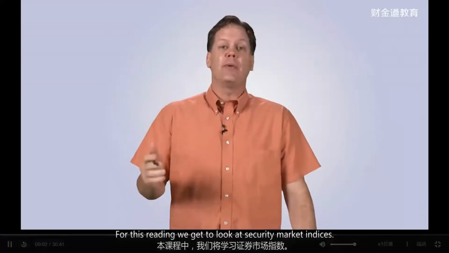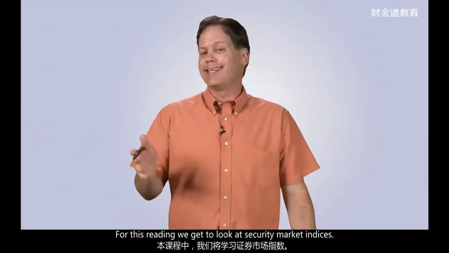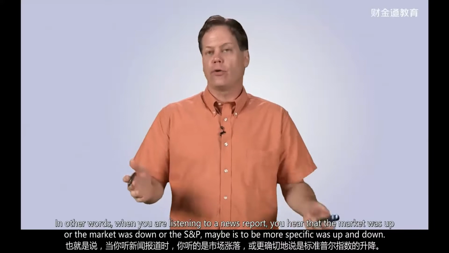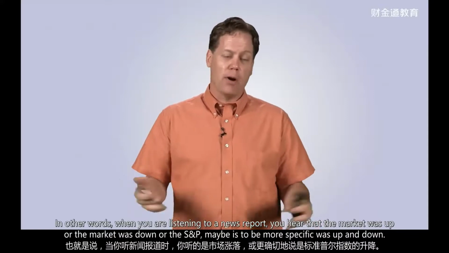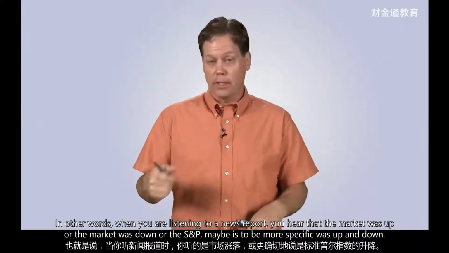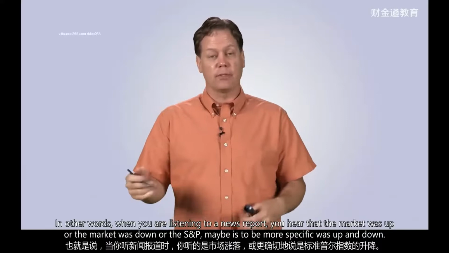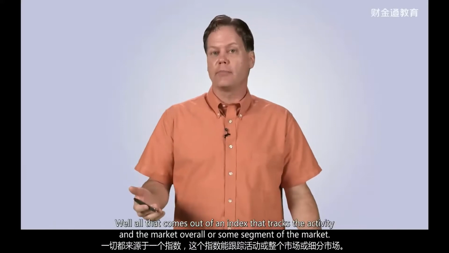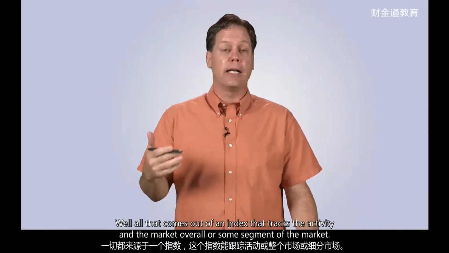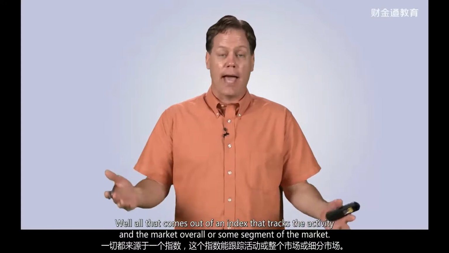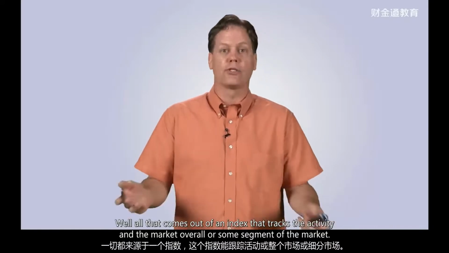For this reading, we get to look at security market indices. In other words, when you're listening to a news report and you hear that the market was up or the market was down, or the S&P, maybe to be more specific, was up or down, all that comes out of an index that tracks activity in the market overall or some segment of the market.